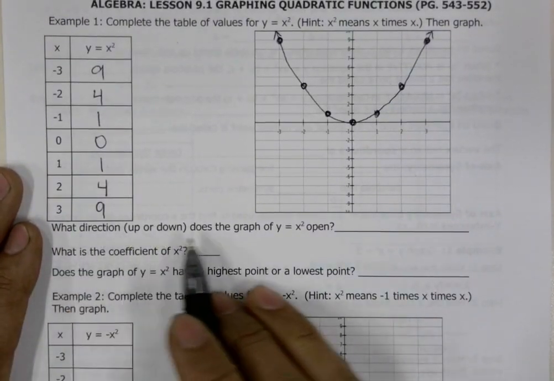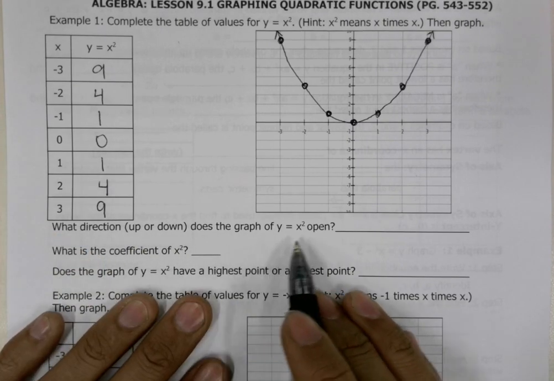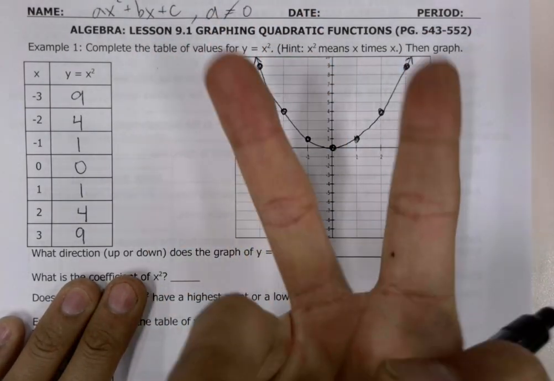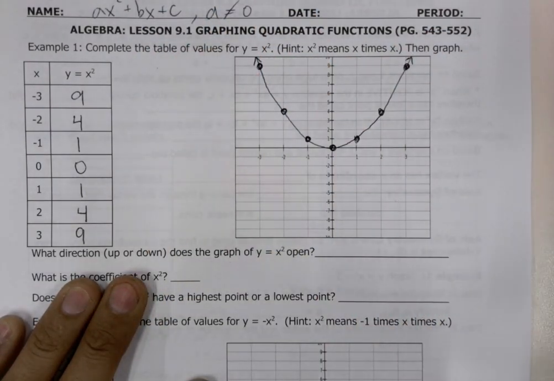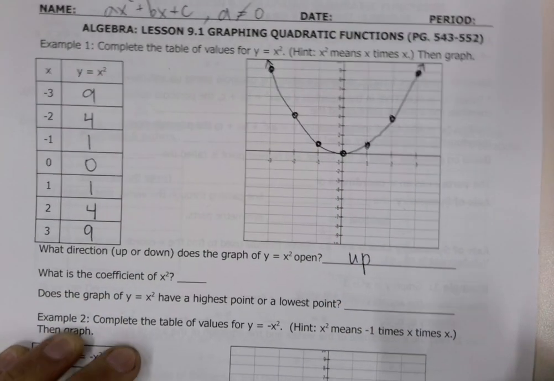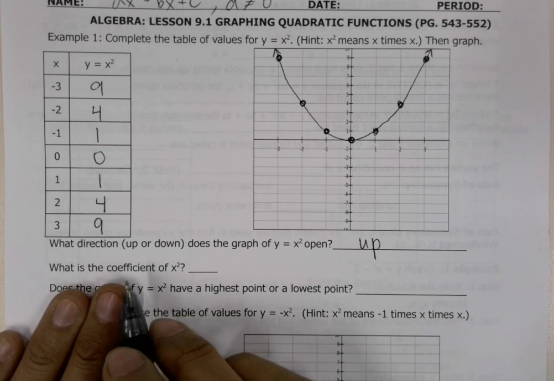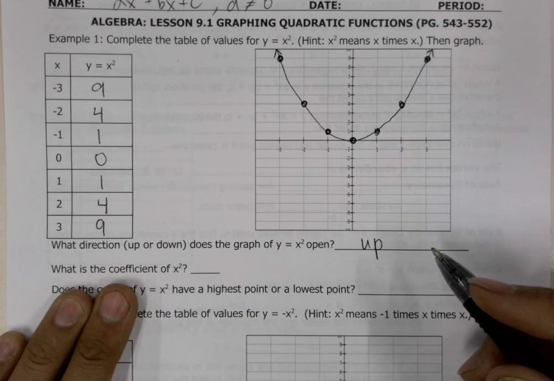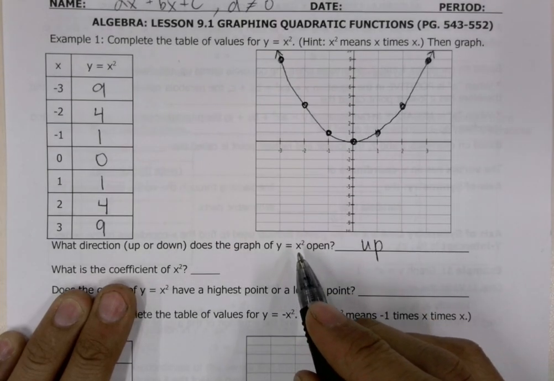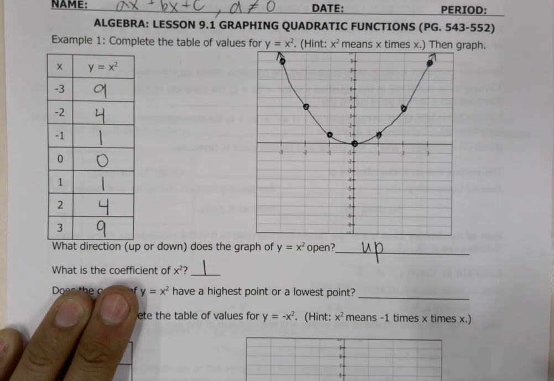So let's go ahead and answer some of these questions. What direction, up or down, does the graph open? And so we could see here that the graph is opening with its arrows pointing upward. So it is going up. What is the coefficient of x squared? Well, what is a coefficient? It's the number in front of the variable. So what is the coefficient? There is no coefficient shown, so the coefficient is a 1.